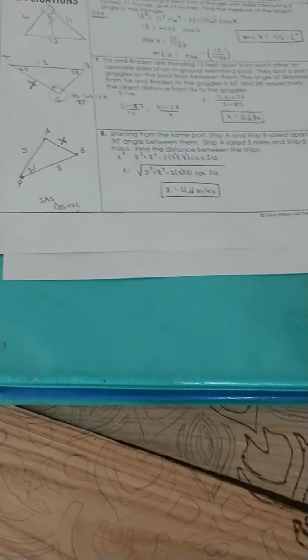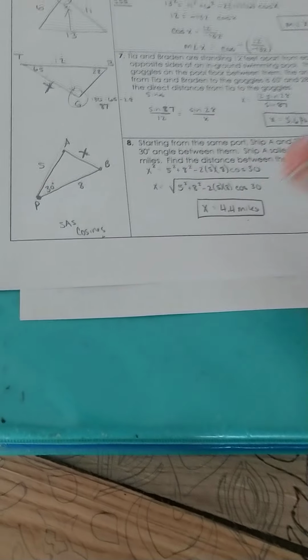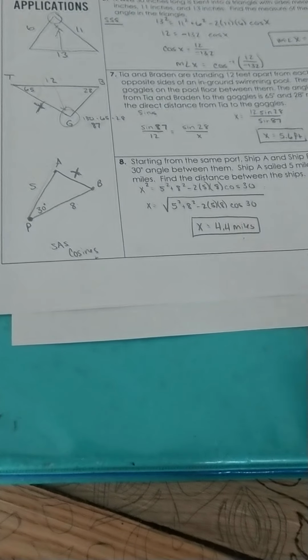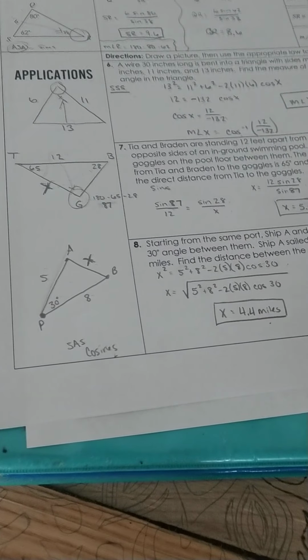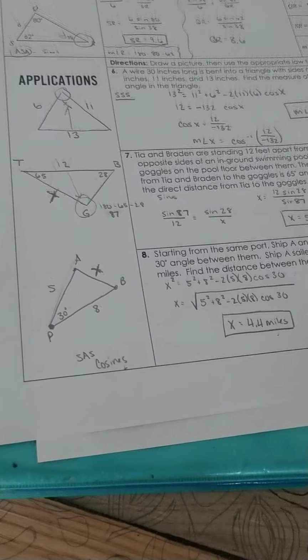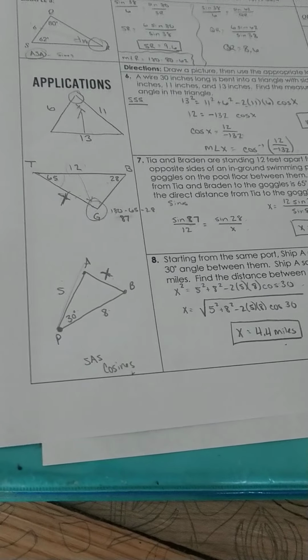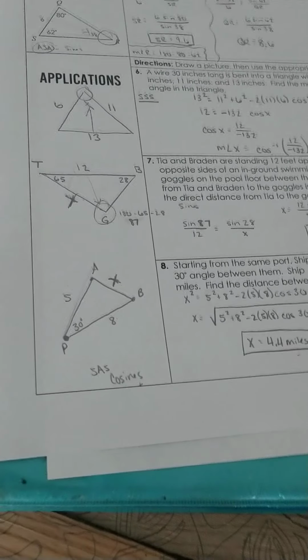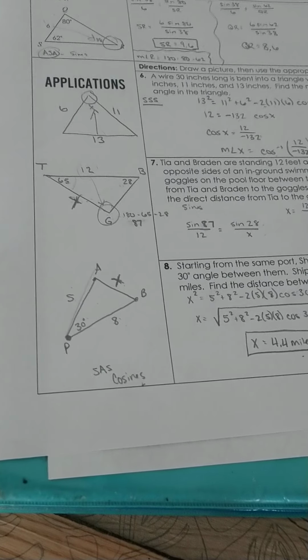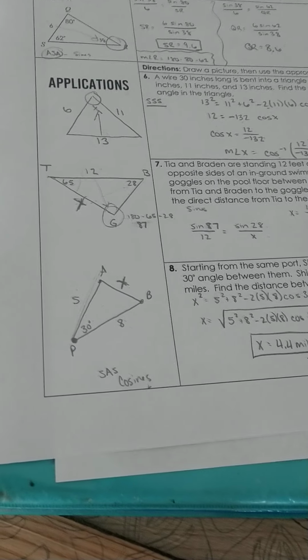So again, if there's a specific part, like the cross multiplying, that you're struggling with, go back and watch the old videos. Or if you're struggling with how to solve the law of cosines, go back and watch the video. But if you are struggling with knowing how to set them up, like which one do I start with? That's when you send me a text or a message or something that says, hey, help me please.